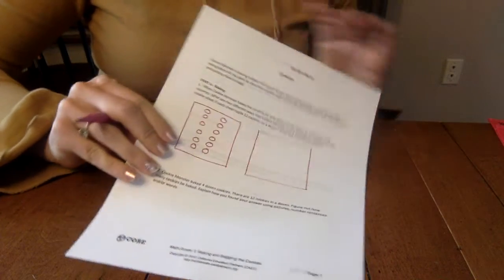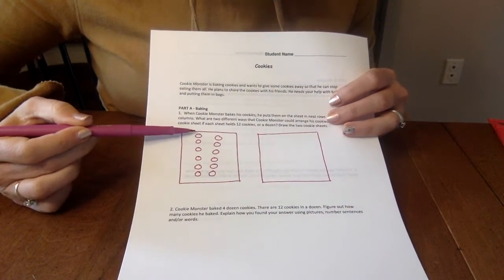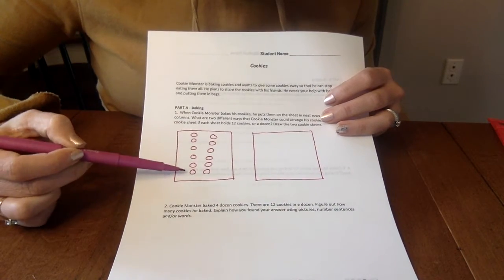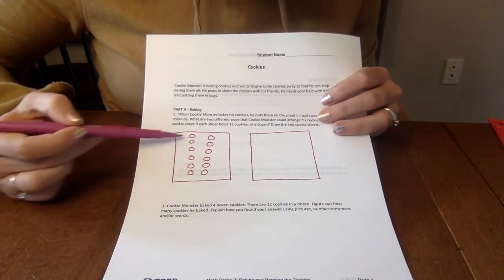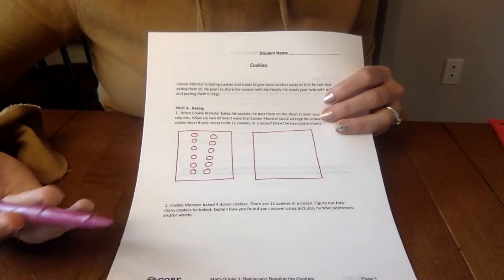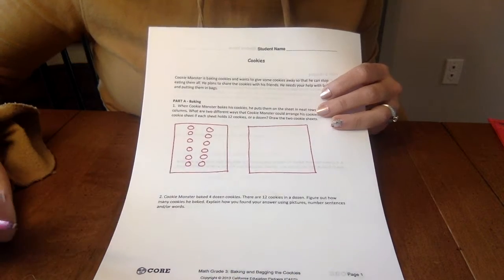So I'm going to show you what I did. It's not perfect, but you can see that I have 1, 2 columns, and I have 1, 2, 3, 4, 5, 6 rows. And when I count them all up, I have 12 cookies on this sheet, or a dozen cookies. Now, that's one way I can arrange the cookies on a cookie sheet.